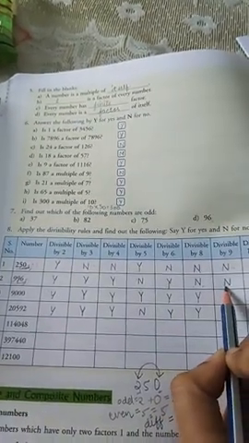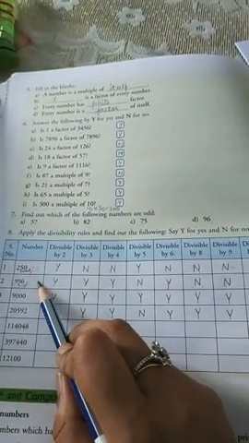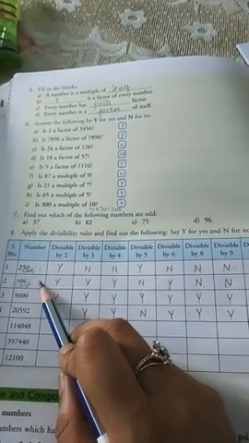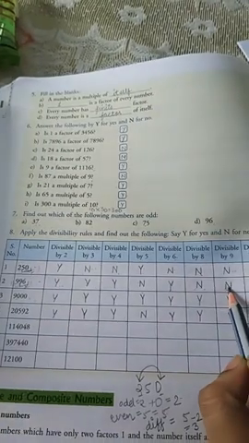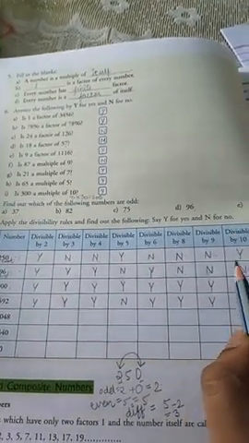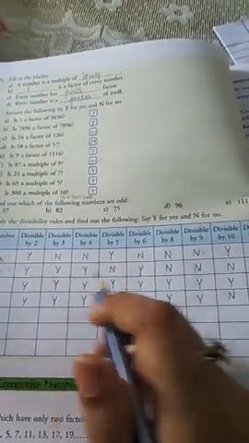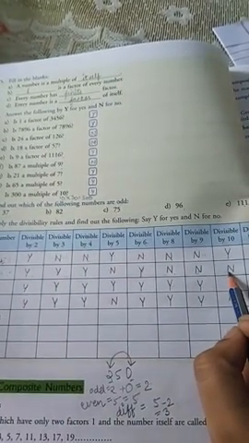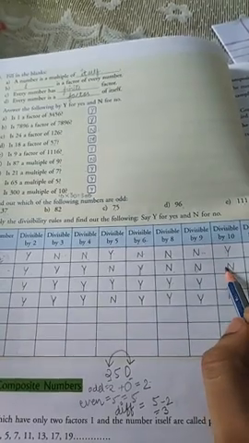Now divisibility of 9, again do the sum of the digits. 24. So is 24 divisible by 9? No. So that is why 996 is not divisible by 9. So now the divisibility by 10. See, 996, the ones digit is not 0. That is why it is not divisible by 10.